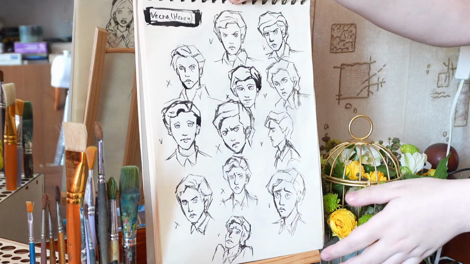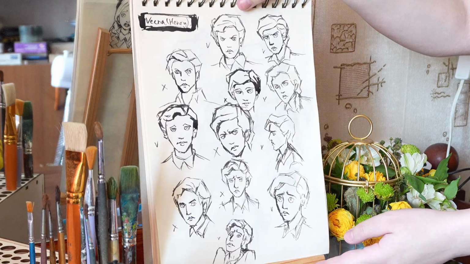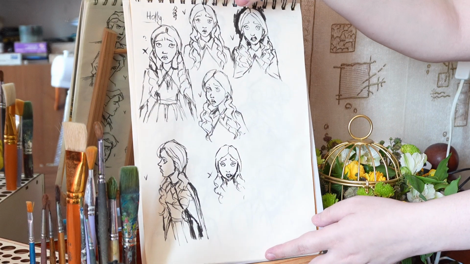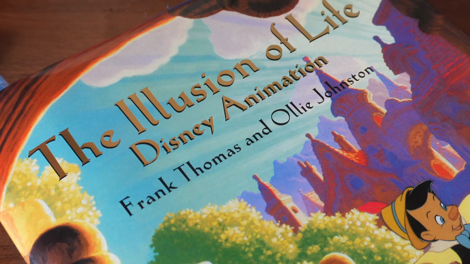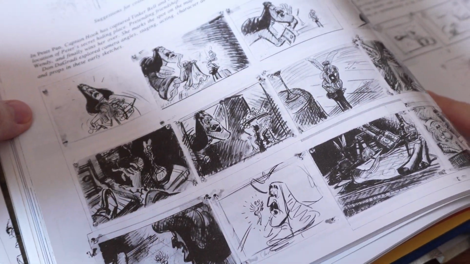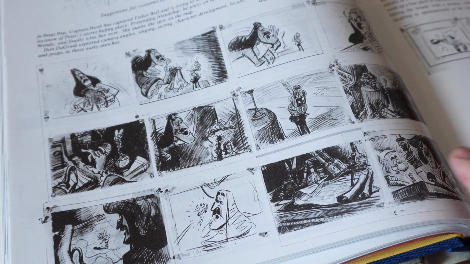After I made the sketches, I had to do storyboards. As you can see in this book, storyboards are usually very beautiful and very precise because storyboards help artists to communicate their ideas. But in my case, I draw storyboards very quickly and they look absolutely horrifying, and no one can understand what I just drew.